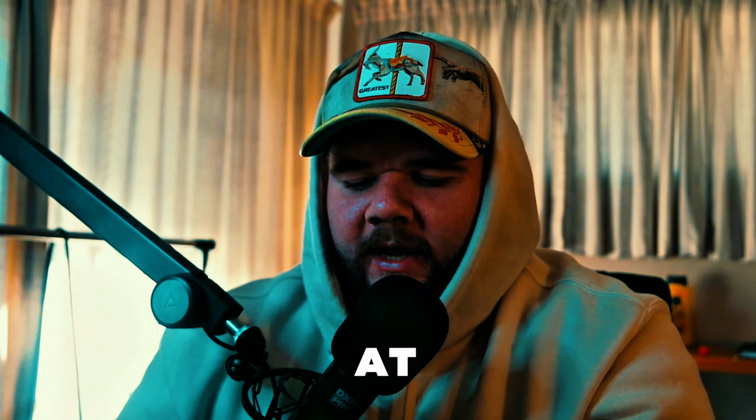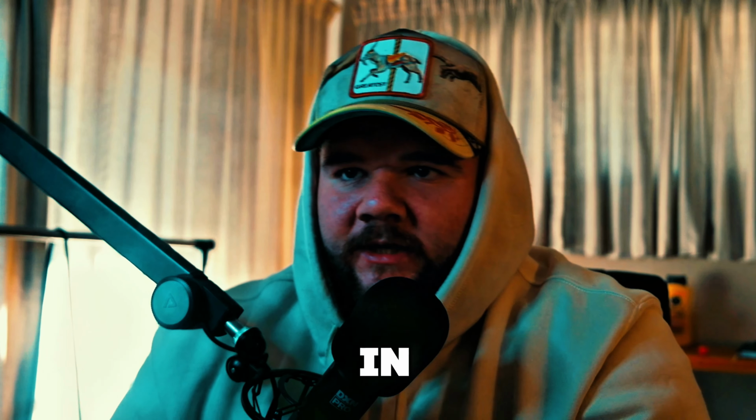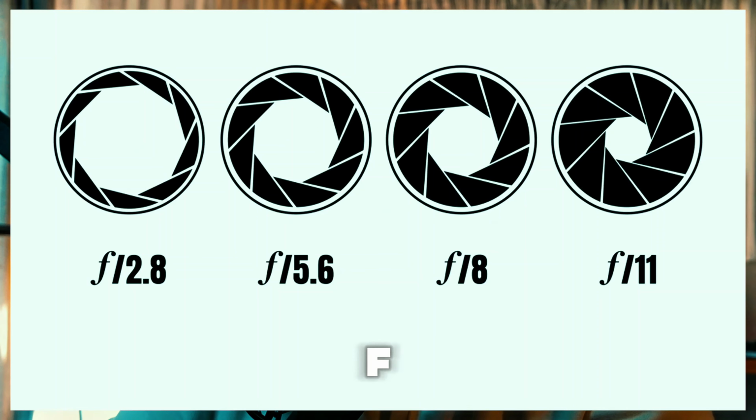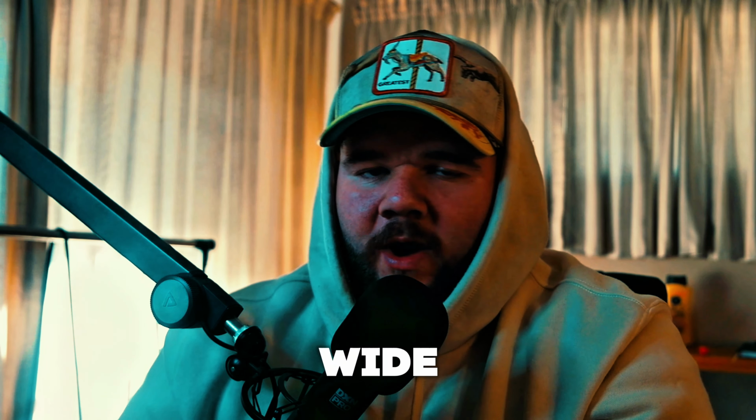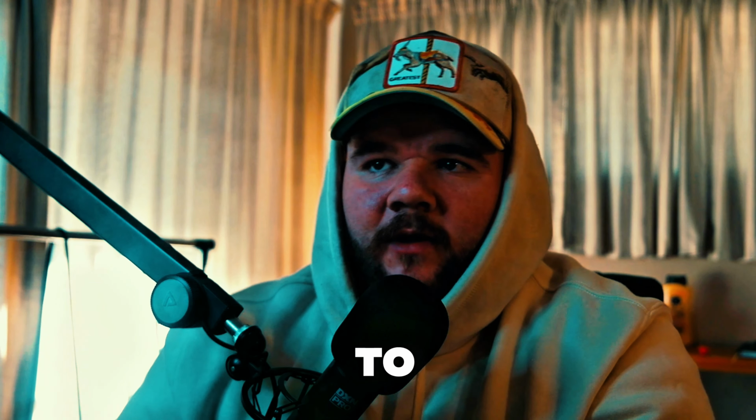Now moving on to aperture, your f-stop. F-stop is measured in f1.8, f2.8, f3.2, for example. Those are relatively wide open ones, but then you also go up all the way to f15, f16. A common one is f11.